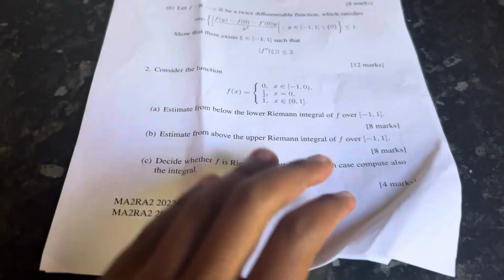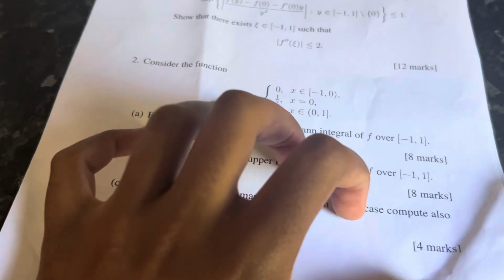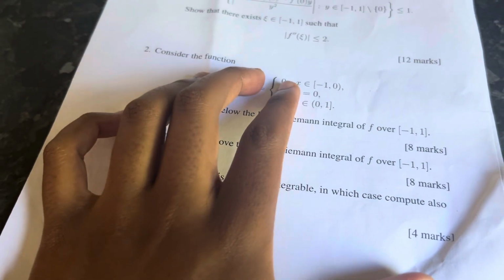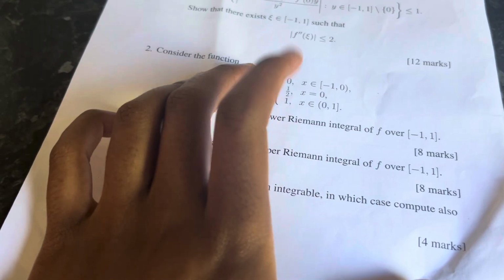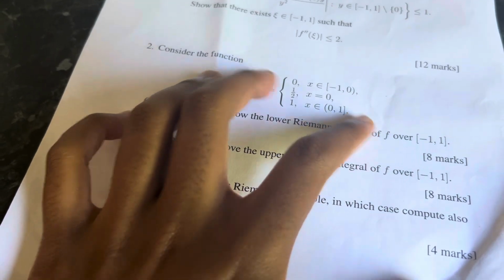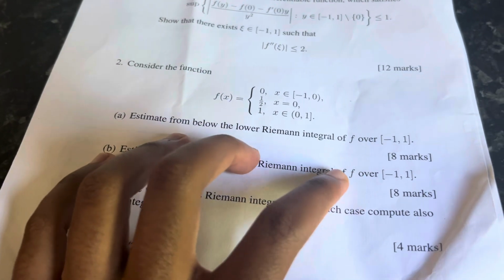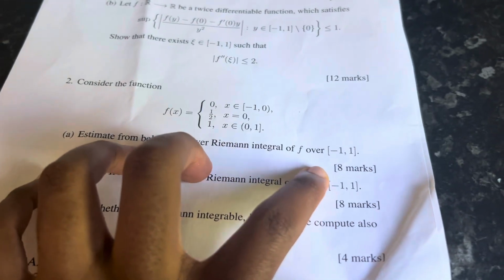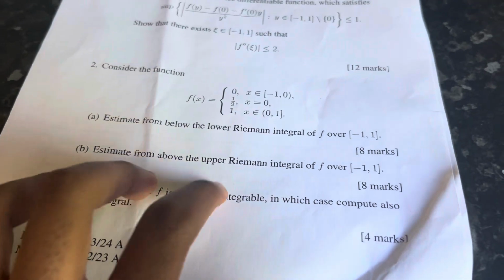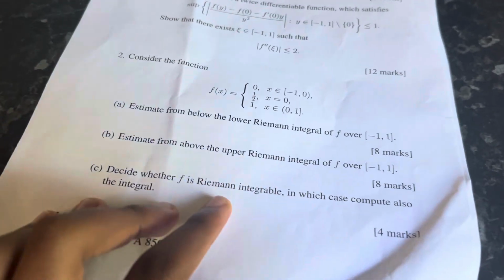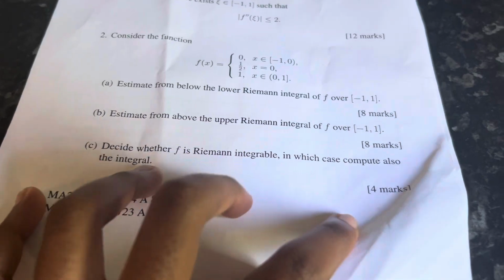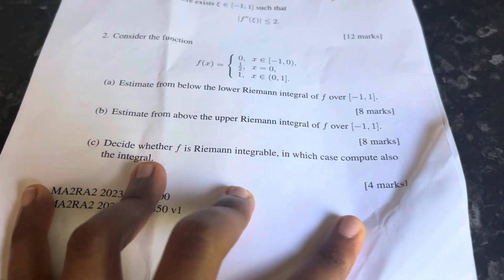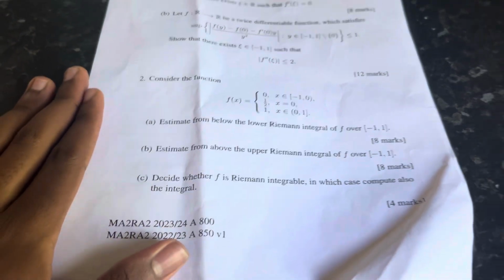And then here, consider the function f of x, which is 0 between -1 and 0, a half at 0, and then 1 between 0 and 1. Estimate from below the lower Riemann integral of f over -1 to 1. Estimate from above the upper Riemann integral, and decide whether f is Riemann integrable, in which case also compute the integral. I was happy with this one.